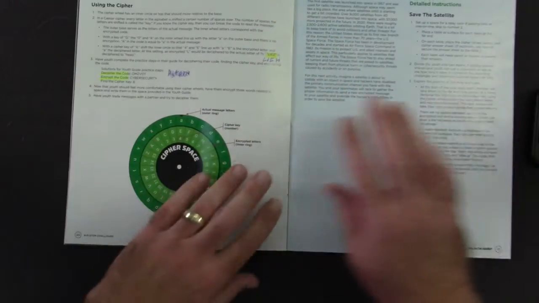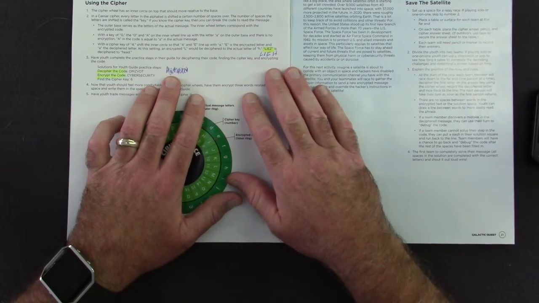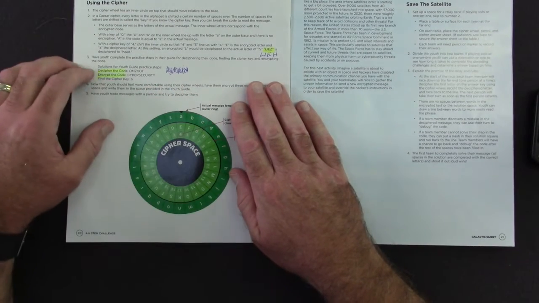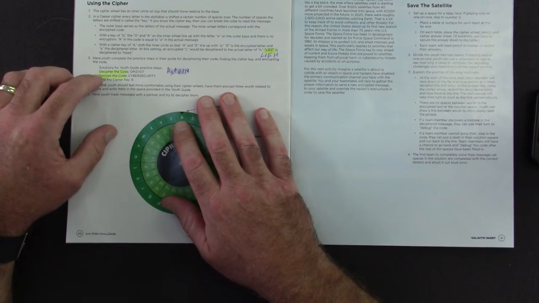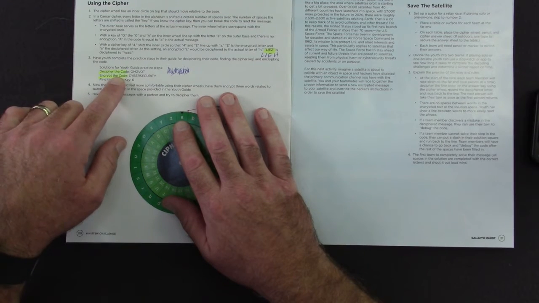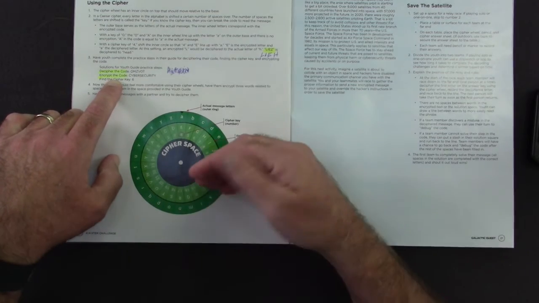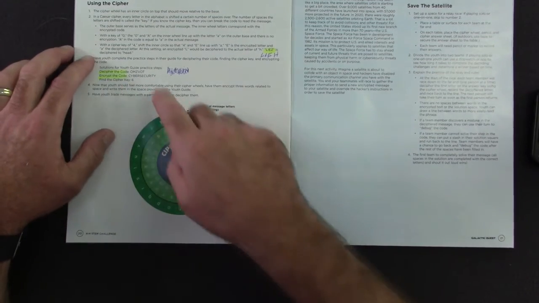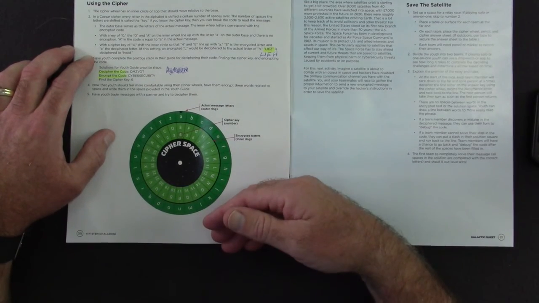The second mistake I found in the facilitator guide: there are some practice codes, some practice ciphers, within the youth guide. The solutions are in the facilitator guide, but the first two, decipher the code and encrypt the code, are reversed from what they are in the youth guide. So just make sure that you flip those two around when you're going through them with the youth.